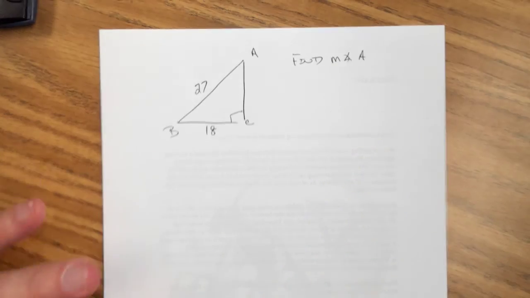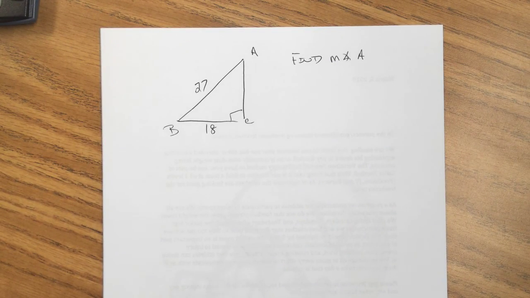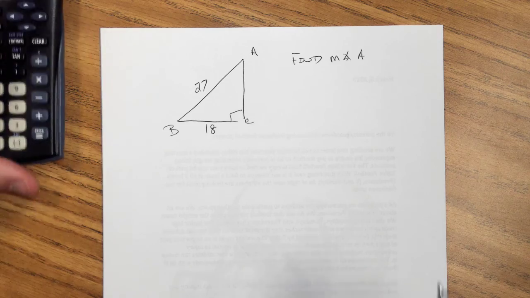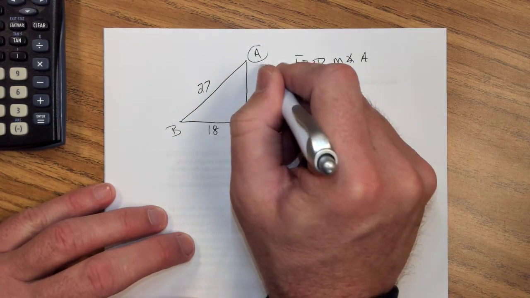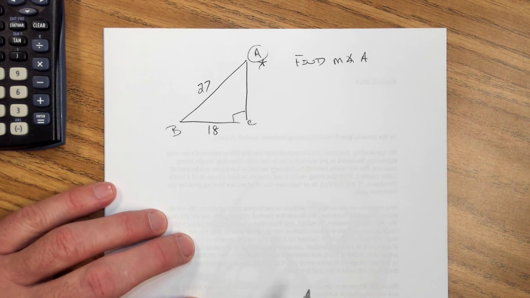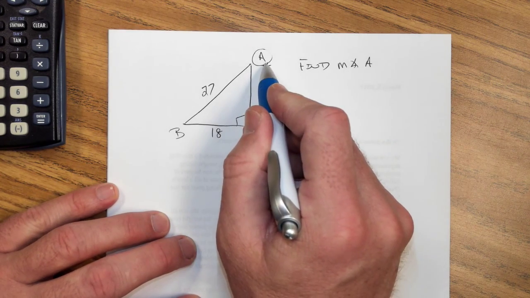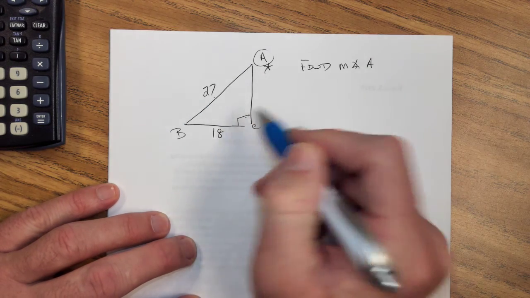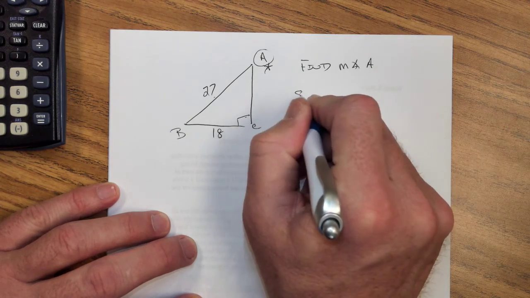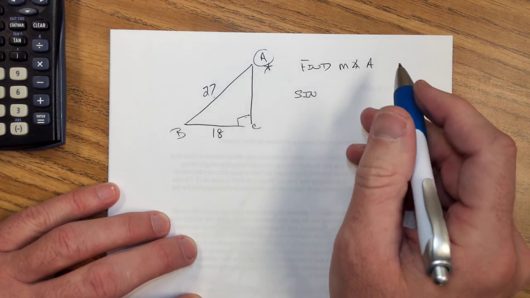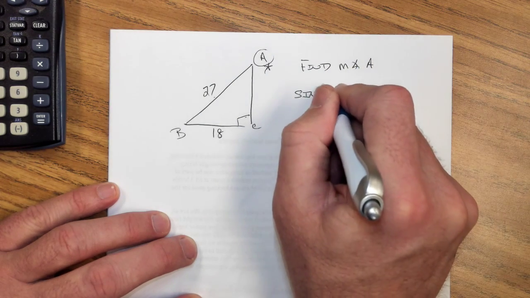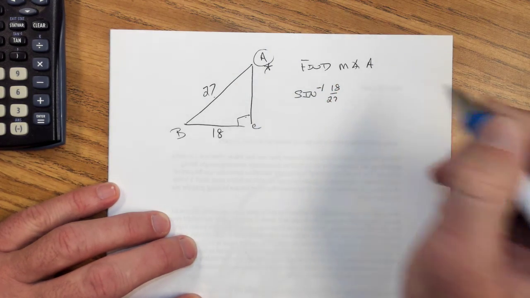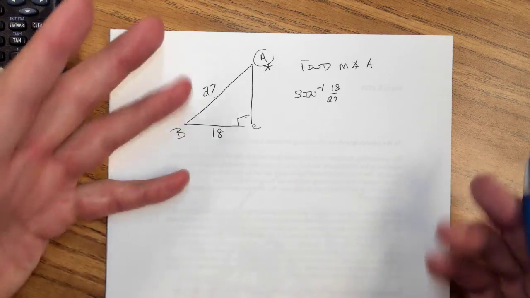So if I'm finding angles, that means I have to use inverses. Calculators, so important with this. So I'm using inverses. Well, first of all, reference angle is A. Let's understand what I have. Hypotenuse, opposite. What trig function is that? Sine. So I'm doing the sine, but since I'm finding the angle, I'm doing the inverse sine of 18/27.